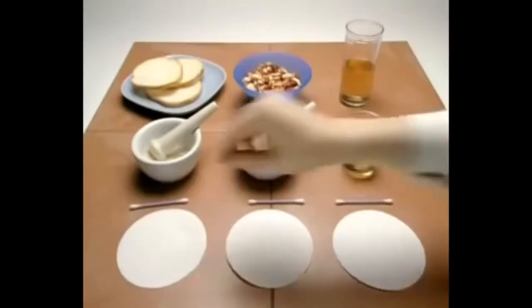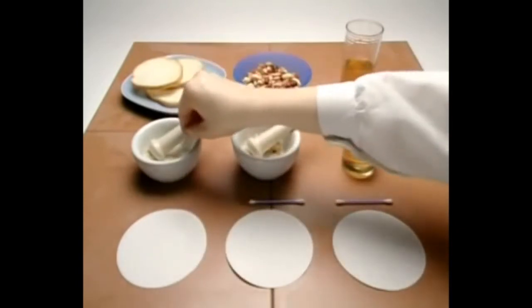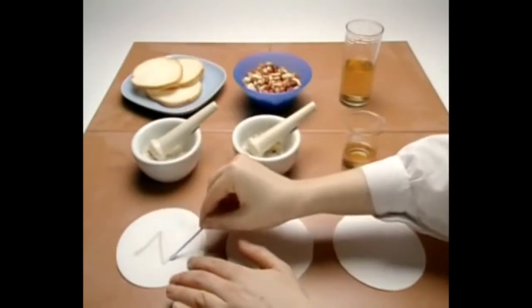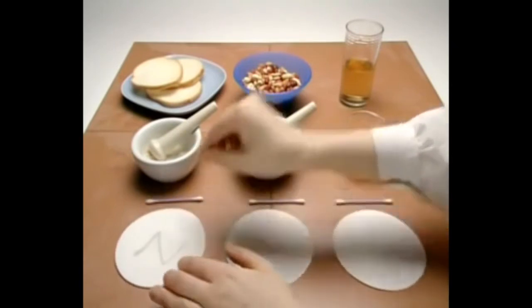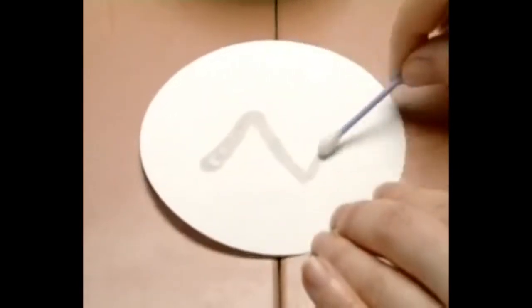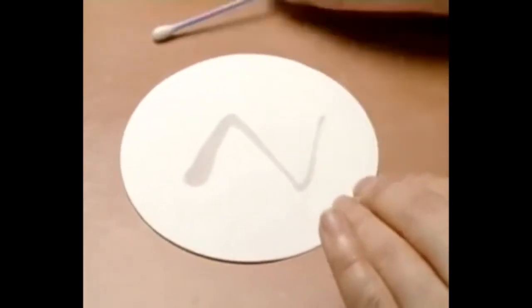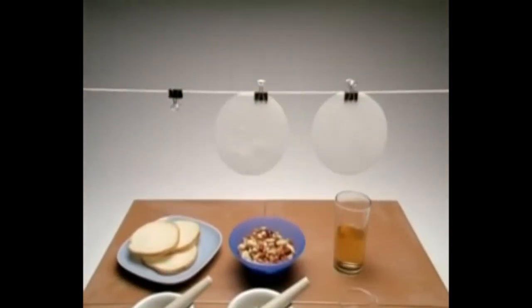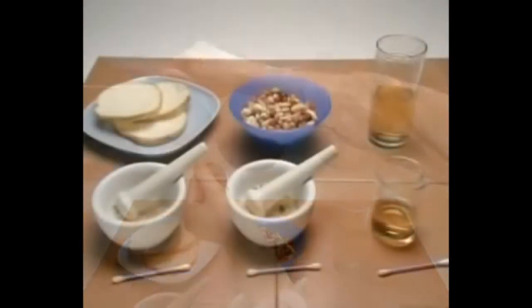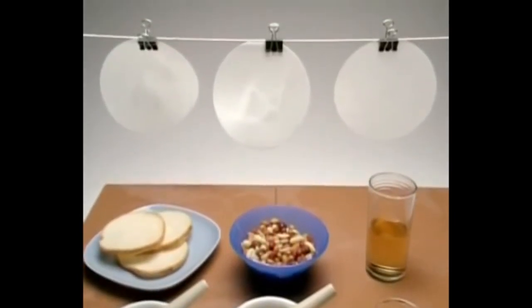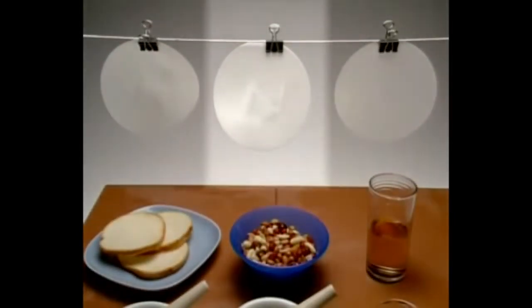A small amount of the liquid from each sample is then smeared onto a filter paper and left to dry. They all look translucent to start with because they're wet, so it's important to leave them to dry for a few minutes. Here are the results. Only the nuts contain fat.